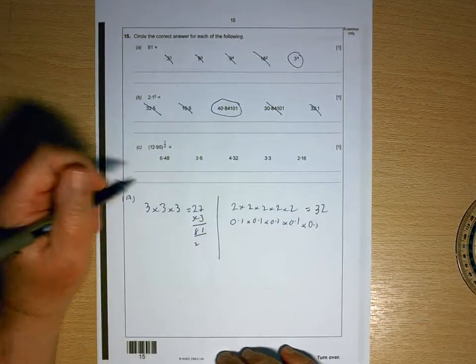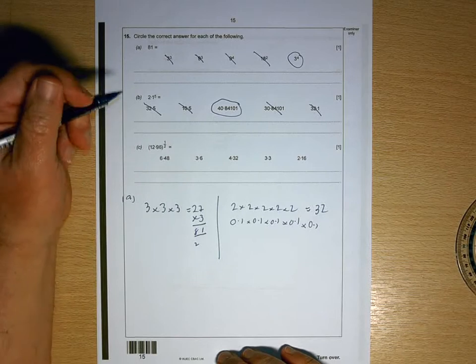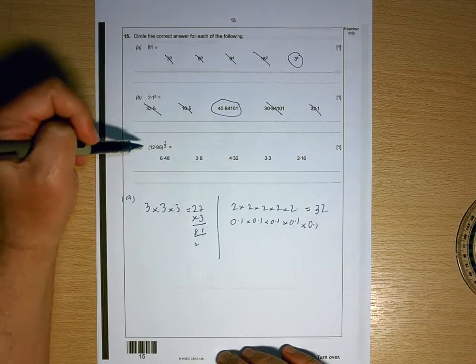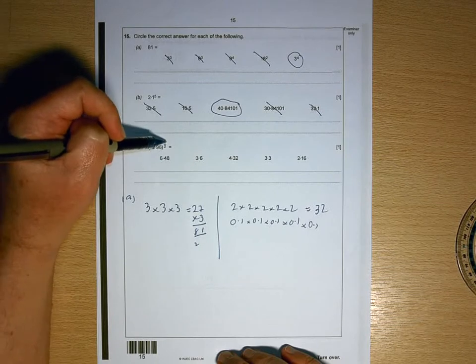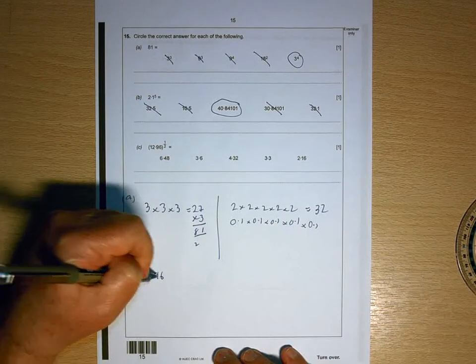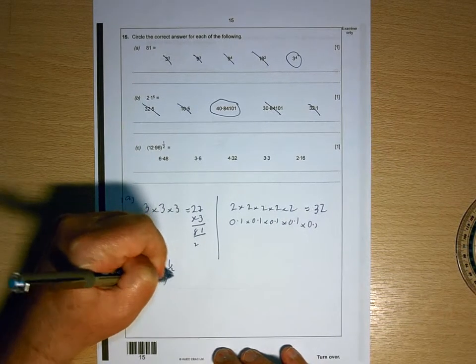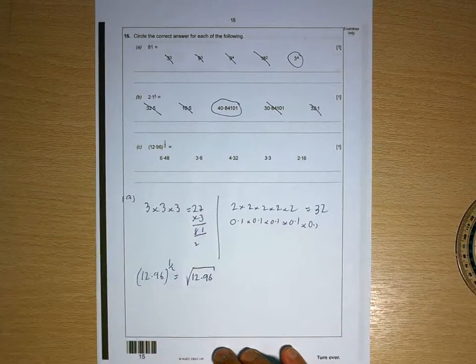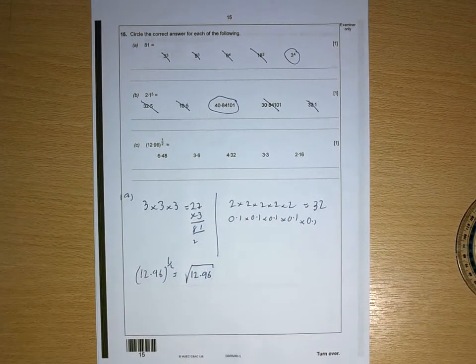And then part C, really tricky on the intermediate tier if you haven't done rules of indices. This is certainly an overlap with the higher tier. The power of a half is another way of writing the square root. So it's another way of writing the square root of 12.96.